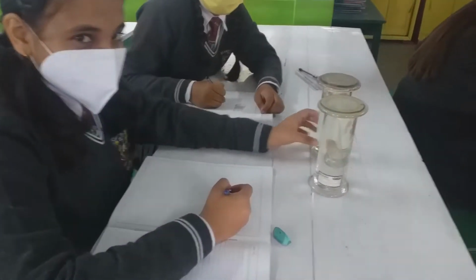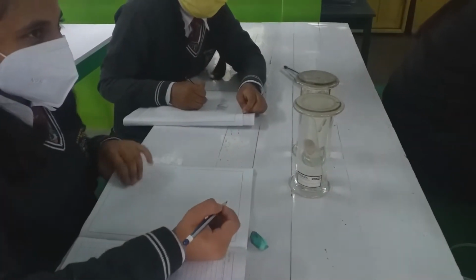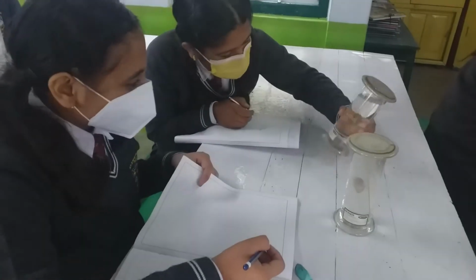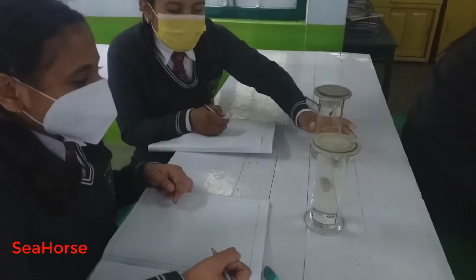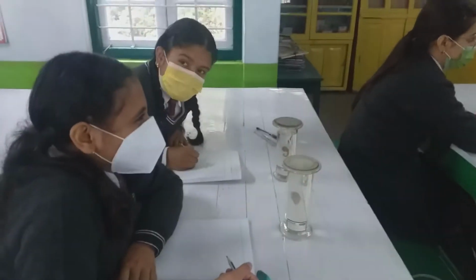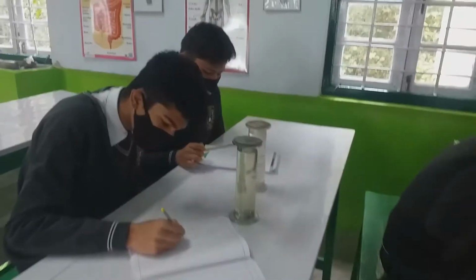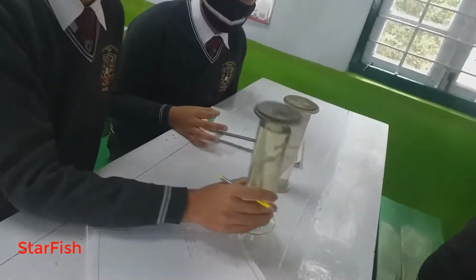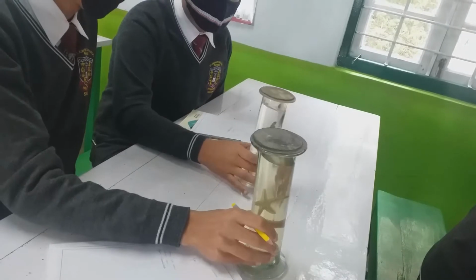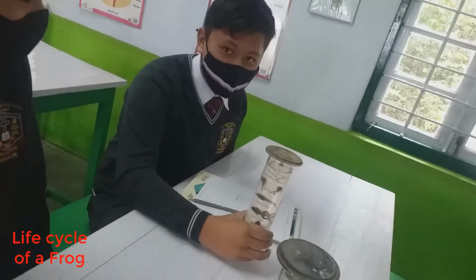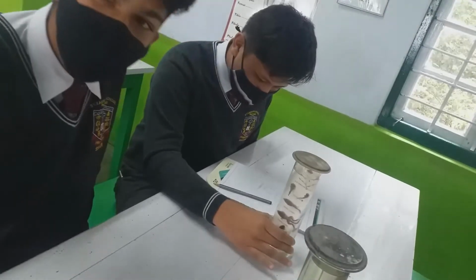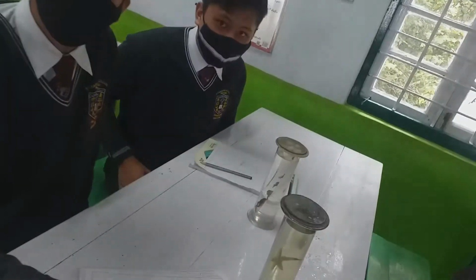See here, what are you drawing, which specimen is there with you? Seahorse, okay. The other one? Sea cucumber, okay, try to find out all the details about it. So boys, what is that? Starfish, okay. Yours? What is that? Frog. So it's showing a complete life cycle of frog, it seems. Draw them all nicely and get the details.